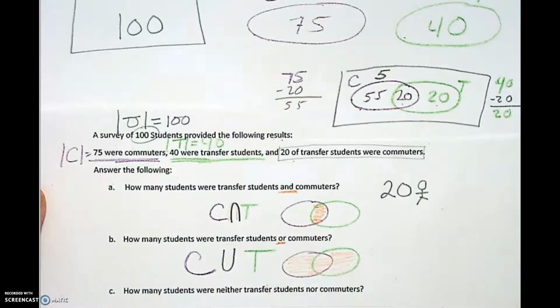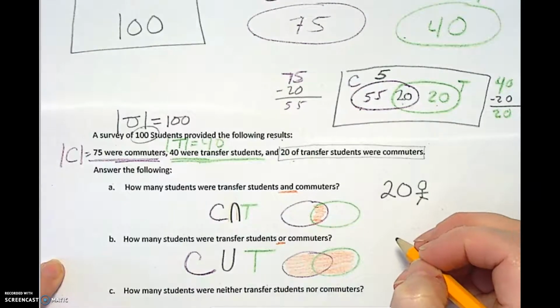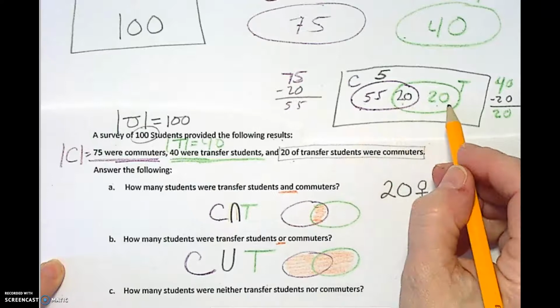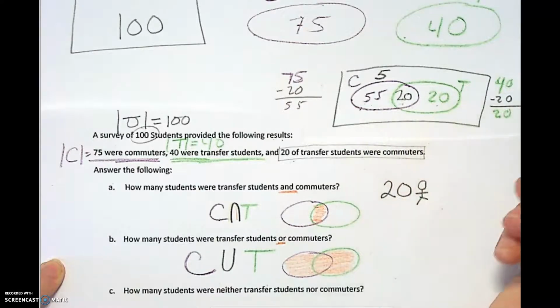So the or in mathematics is always an inclusive or unless they tell you otherwise. So it means that they're either a commuter or a transfer student or both. So that should help a lot. There's a couple different ways to deal with this one. You can either do this formula that's probably in your book that's called inclusion, exclusion, which I'm trying to decide if I even want to write that down, or you can write these all down, add them up. So 55, 65, 75, 85, 95, which we had done before.